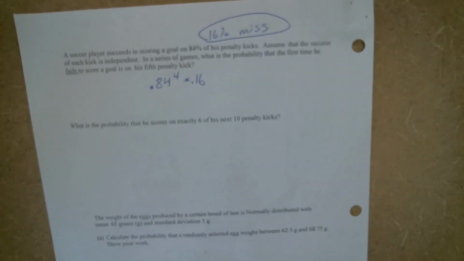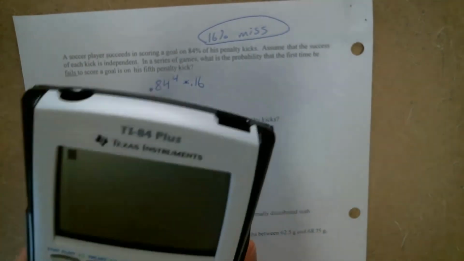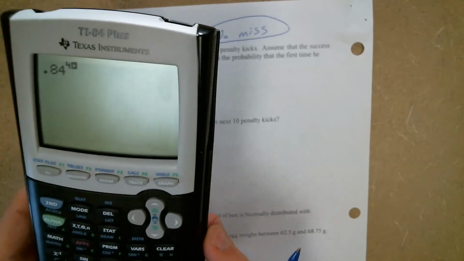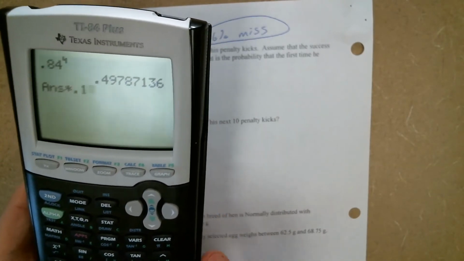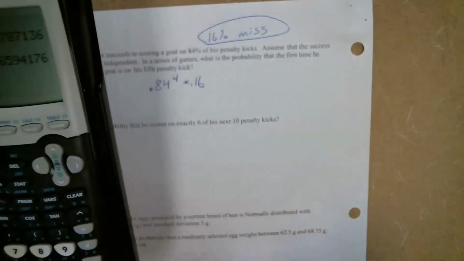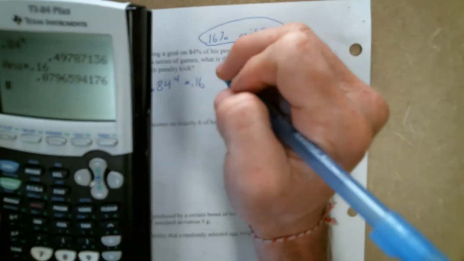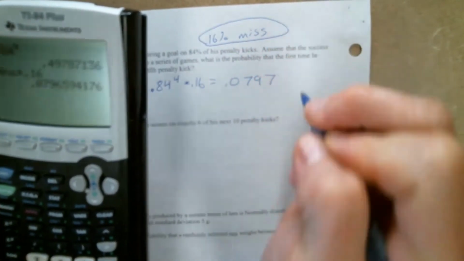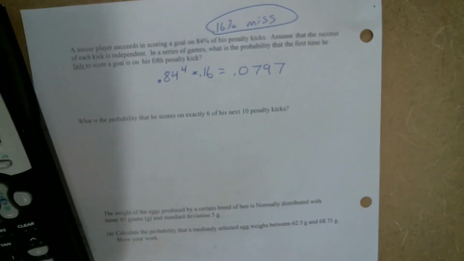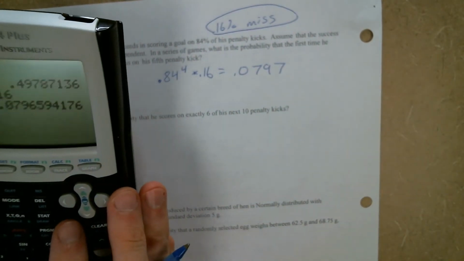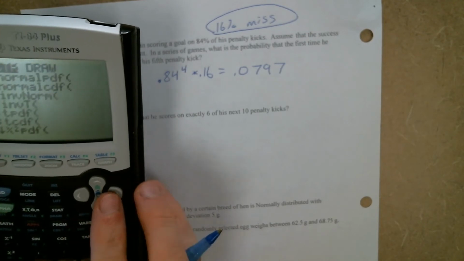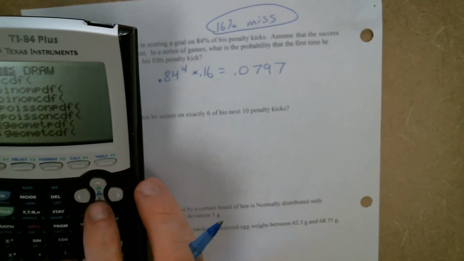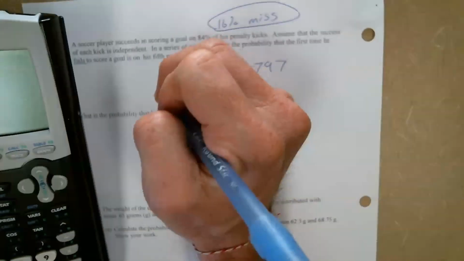All right. So if we work this out, 0.84 to the 4th power times 0.16 is 0.0797. Now, you could use the geometric PDF on your calculator. That will do the same exact thing. So I could go here, do geometric PDF.